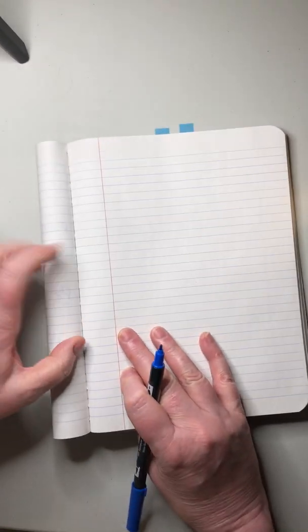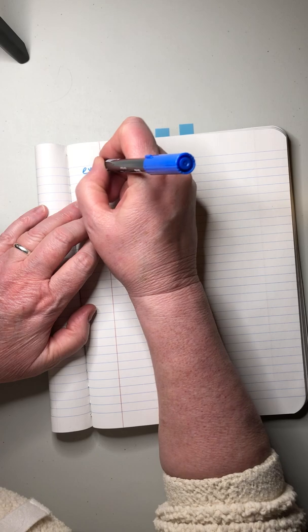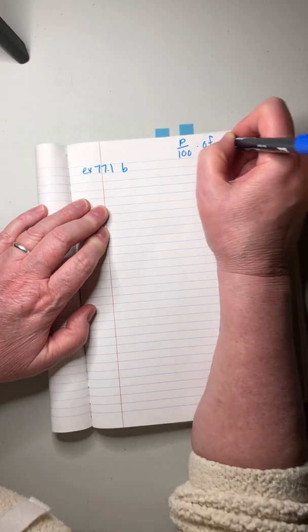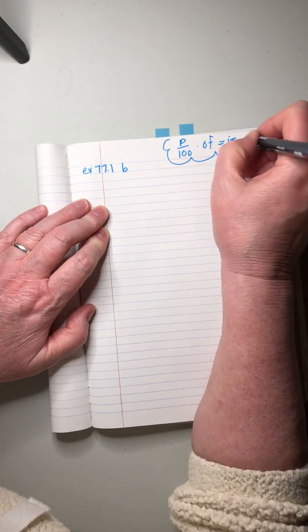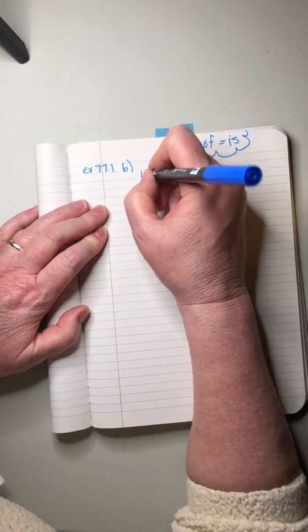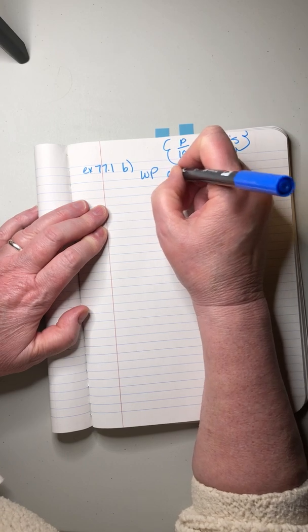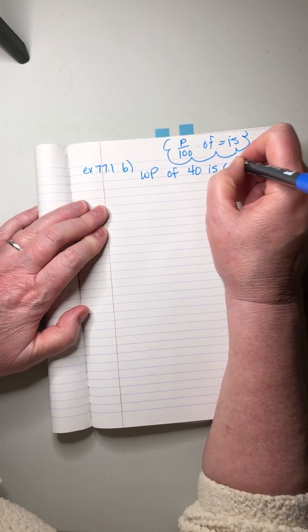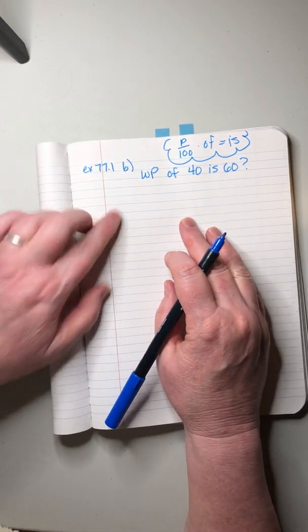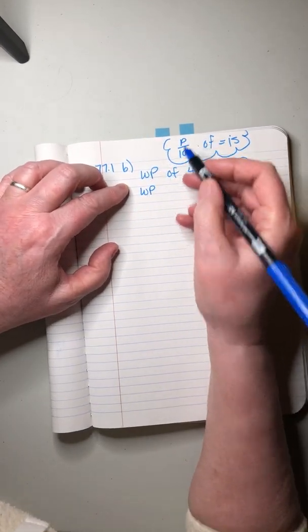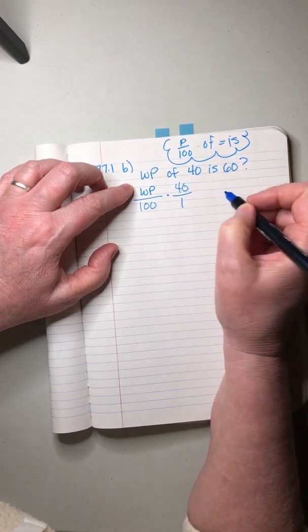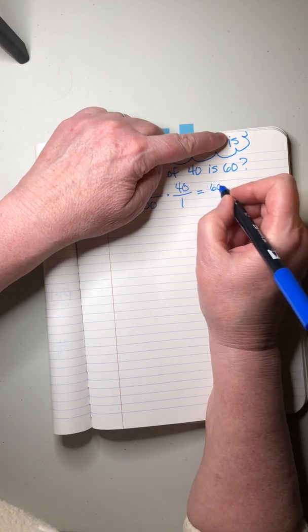All right. Ready? Let's do part B. This is example 77.1. It's part B. P over 100 times of equals is. That's the magic charm of the day. B, what percent of 40 is 60? Now, we might not notice that the percent is over 100 in this one. It doesn't matter. We're fine. We're just going to go, what percent, that's the mystery, over 100 times 40, and we'll put it over 1, is 60. And we'll put that over 1.